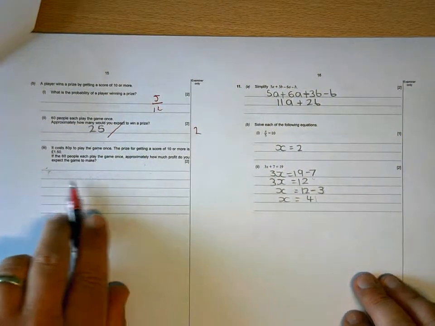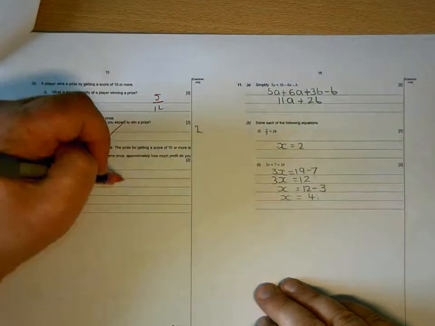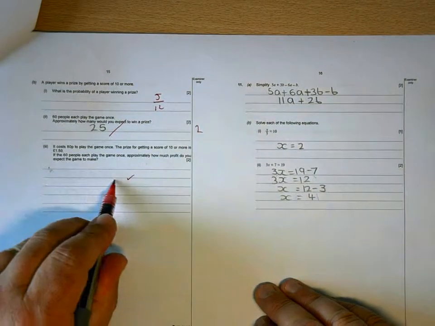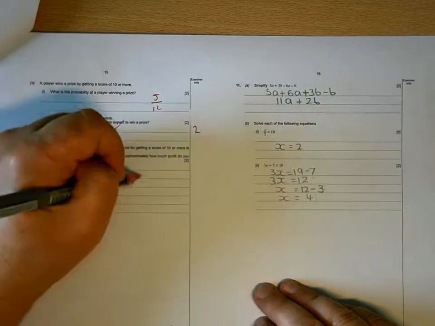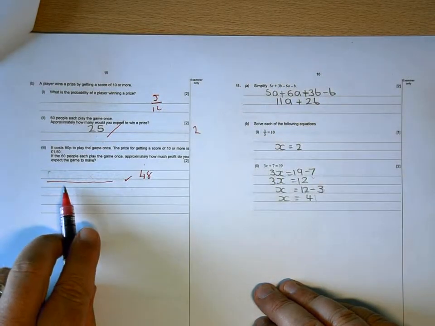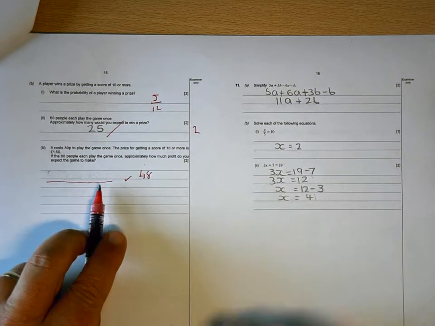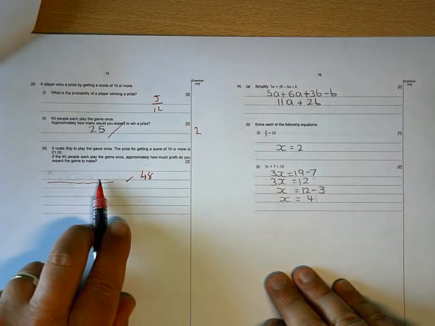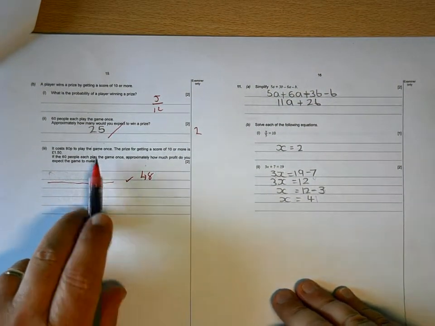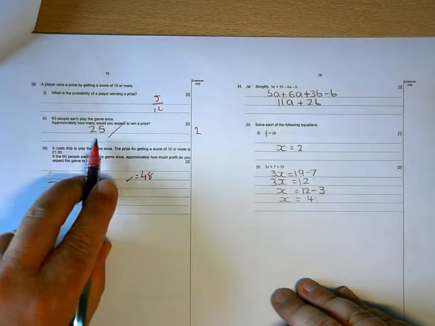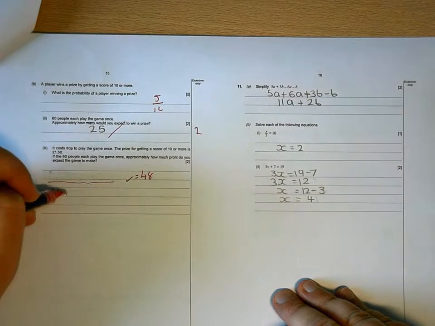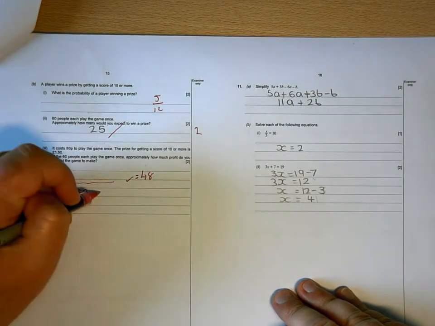What you're about to try and do in there, I don't know why you've rubbed it out, is correct. Okay, that is right. 6 8s are 48, and then you're going to have £48. Then you know that 25 people win, so each of those get £1.50.